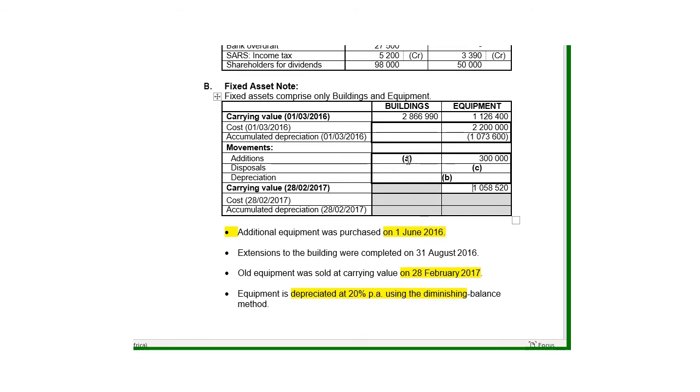So the additions at cost would simply be the difference between the carrying value at the end and the carrying value at the beginning. Because to get to the end, I've got to take whatever I had at the beginning, plus whatever additions, minus any disposals, which will give me the carrying value at the end. I haven't got disposals, so that plus something gives me that value. So to work back to get to the missing one, I simply take the total and minus that figure.